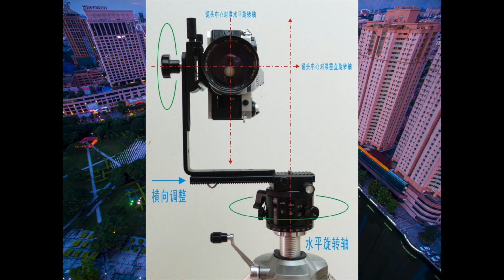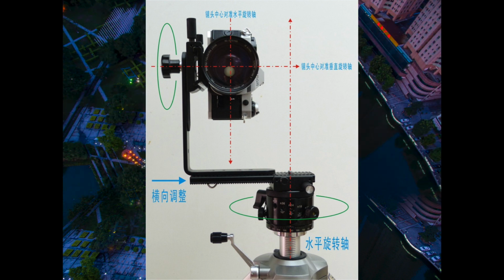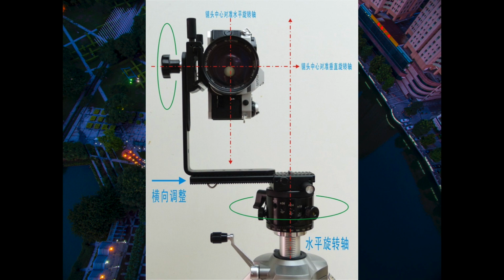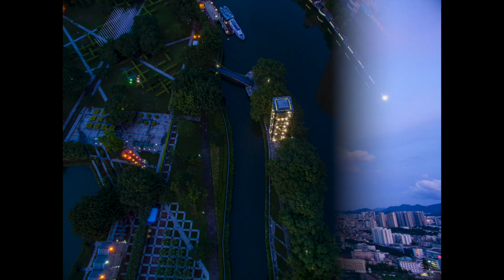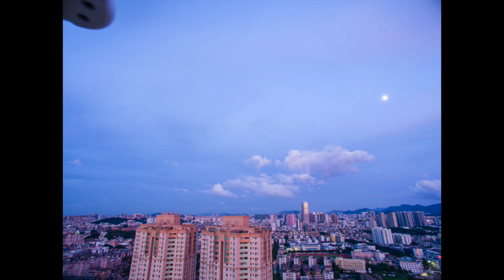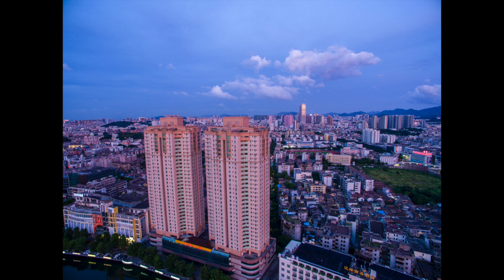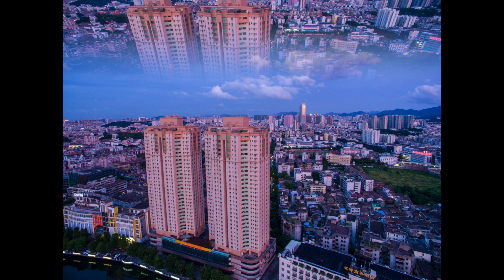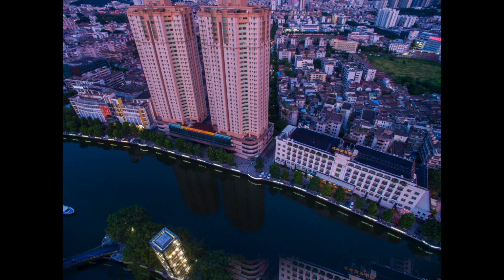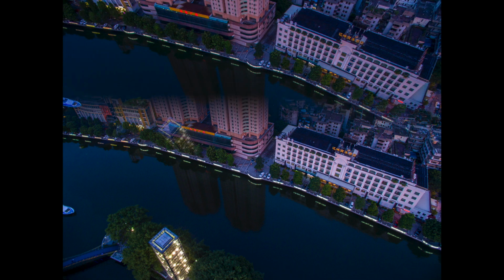Good news is we use the drone, so the target we are shooting is far away from our camera. So we don't need to think about the issue, which is significant when shooting on the ground. So when you're shooting 360-degree panorama with a drone, you definitely don't need to think about this crucial issue.